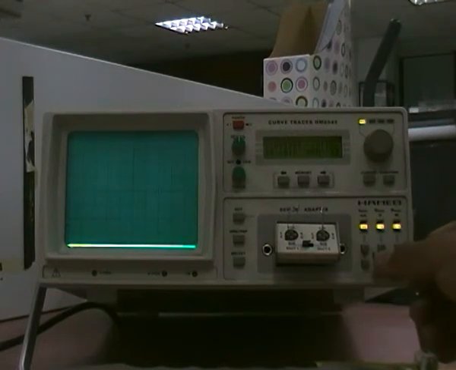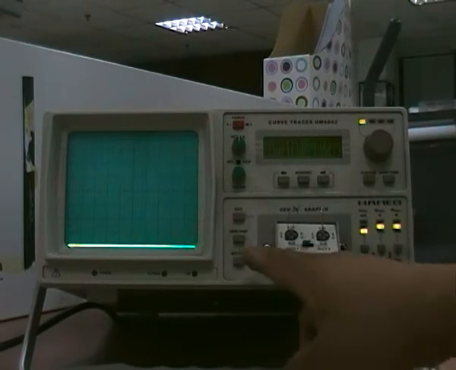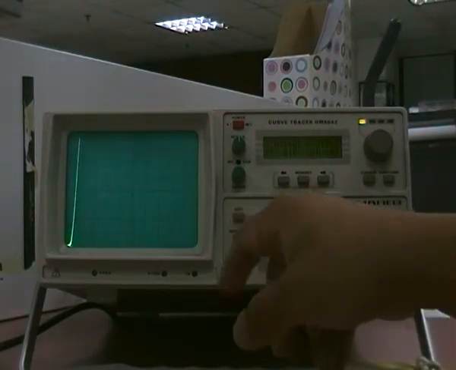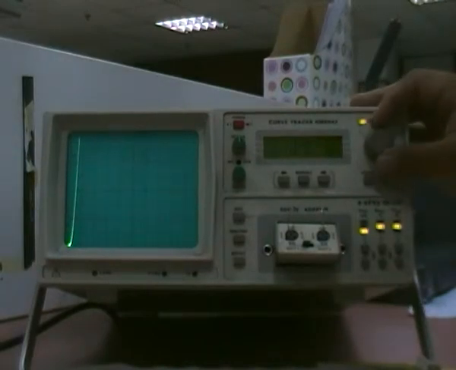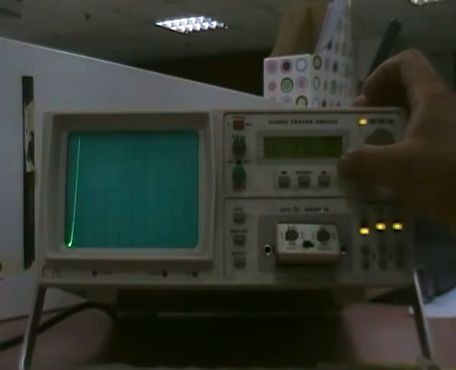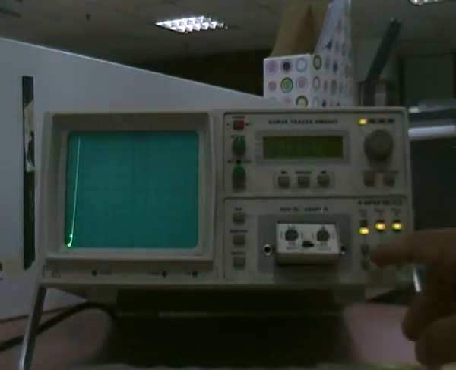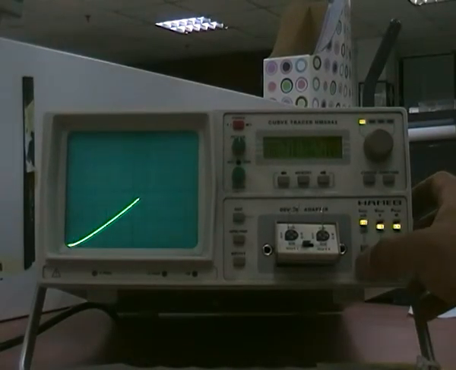What I need to do is reduce the voltage slightly, and then the current will slightly go back with this device. This is the current that flows through the Zener diode. You have to be very gentle with the switch, very sensitive.